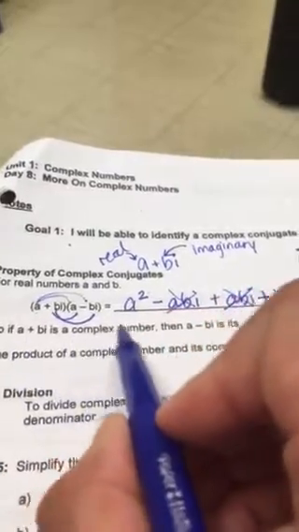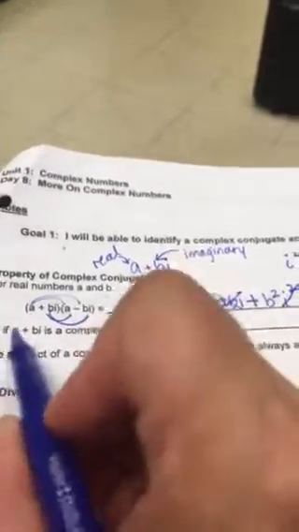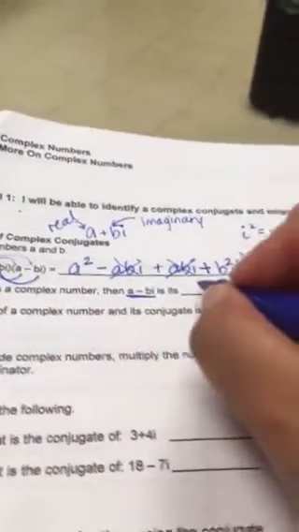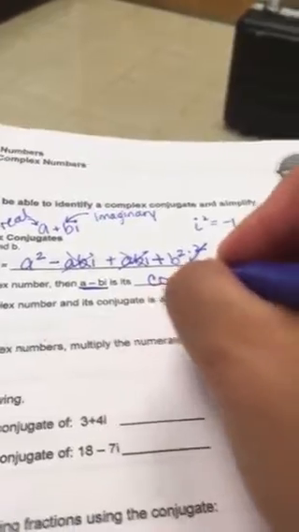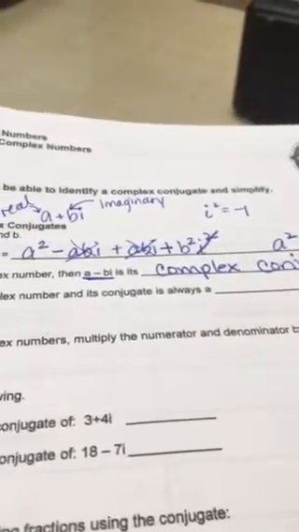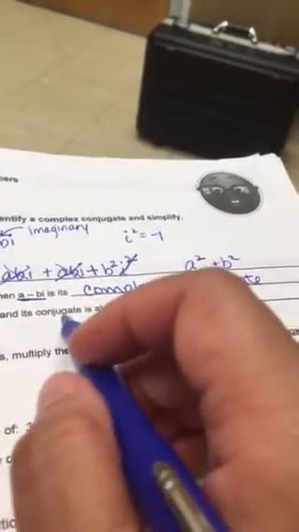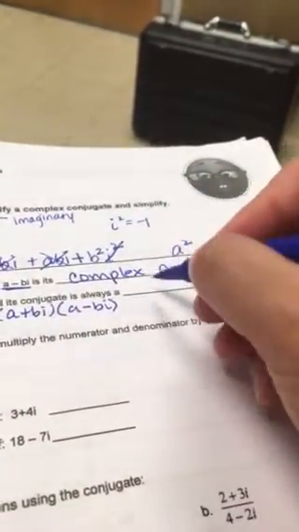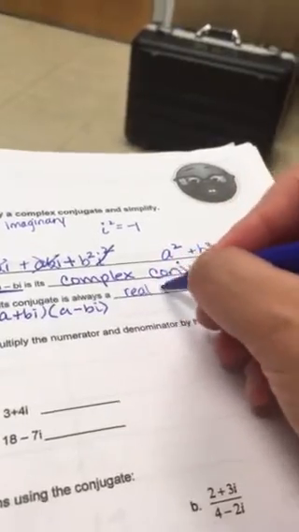So here it says, if A plus BI is a complex number, then A minus BI, so they're just different because the information is adding and subtracting, or opposites, is its complex conjugate. So complex because it's I, conjugate because you are changing the plus to a minus or the minus to a plus. The product of a complex number and its conjugate, so this means A plus BI times A minus BI, is always a real number.